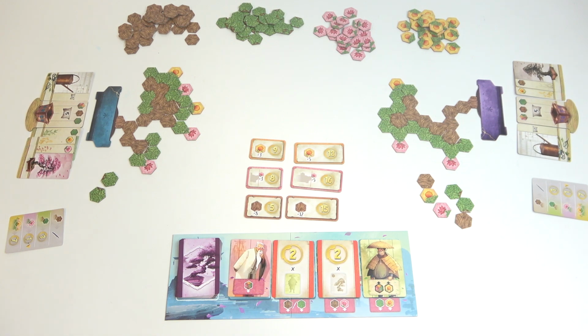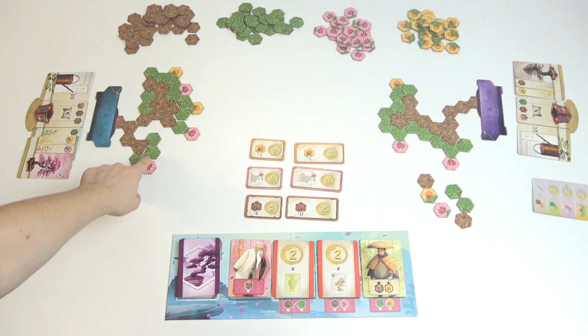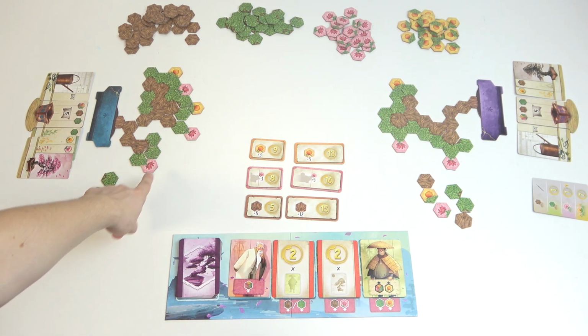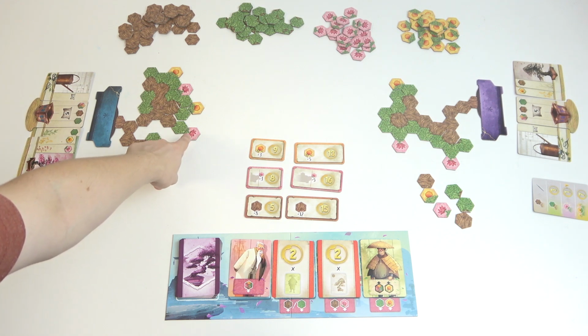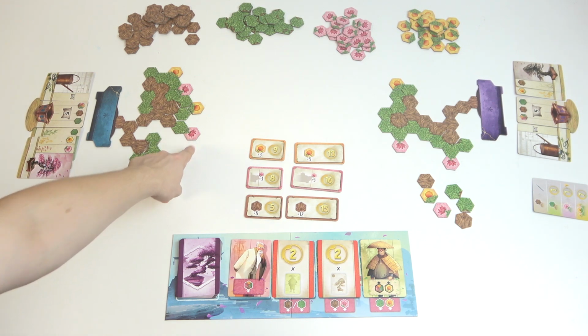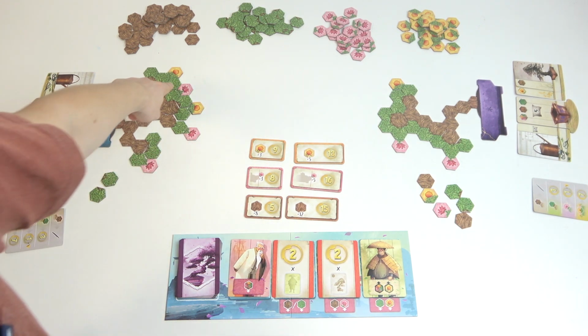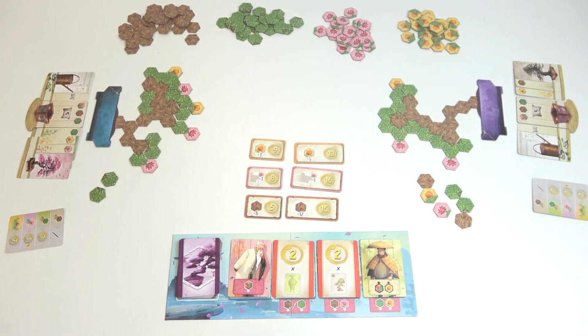And remember that in scoring, these flower tiles are scored the most if they are touching only one side of the leaf. So this is touching 2 sides, so will be scored less than this, which touches leaf on only one side. And this touches leaves on 3 sides, so will be scored the least as a flower.